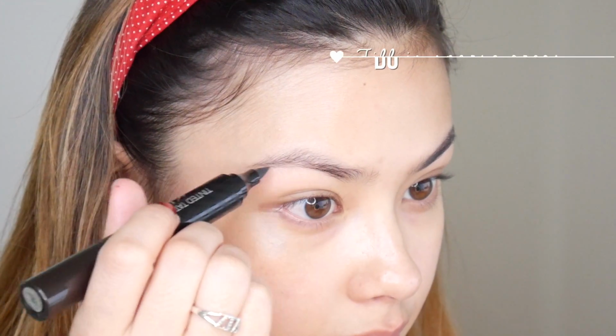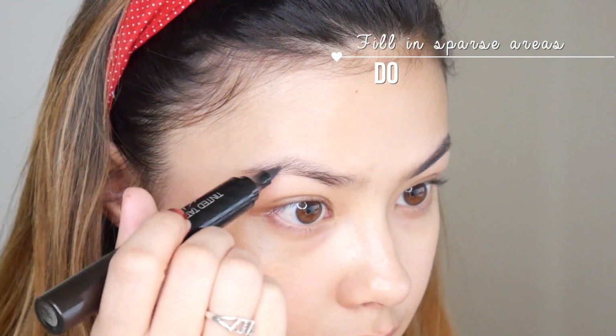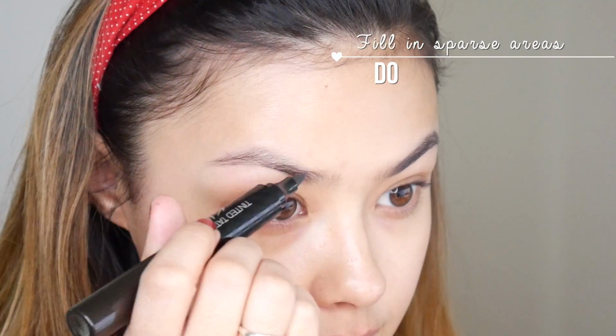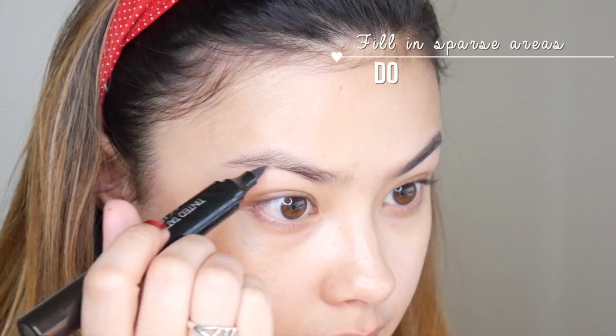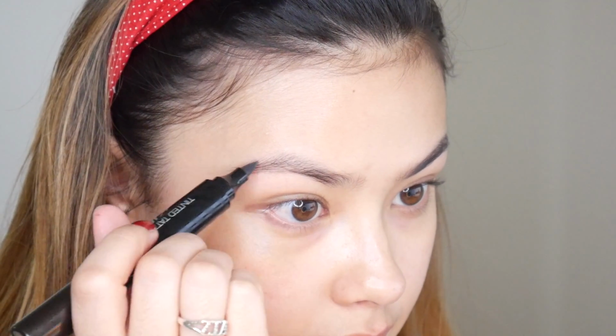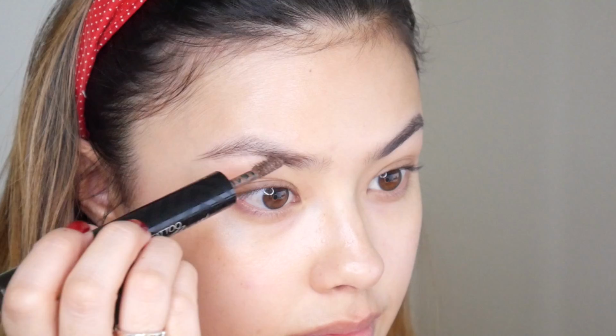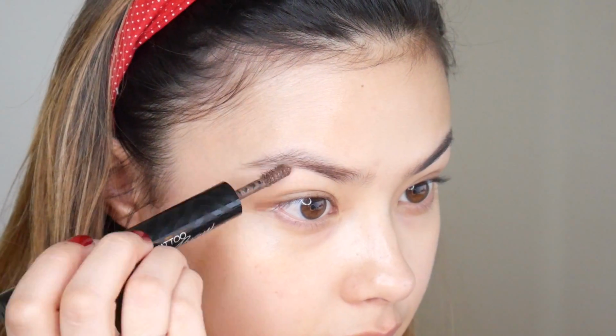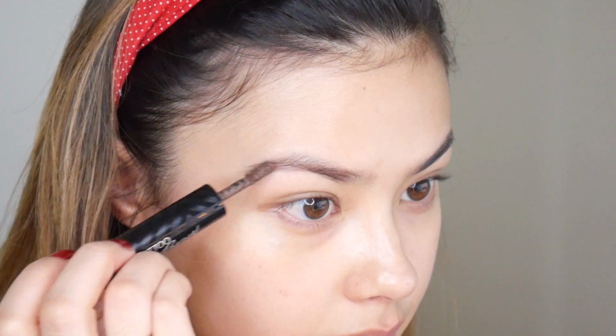Definitely feel free to fill it in a little bit more straight and maybe not fill in your arch as much so you kind of get that appearance. But keep in mind that the main trend in Korean makeup is the natural look. So you want to maintain the natural shape of your eyebrows, but like I said, you can fill them in more straight to kind of get that illusion.